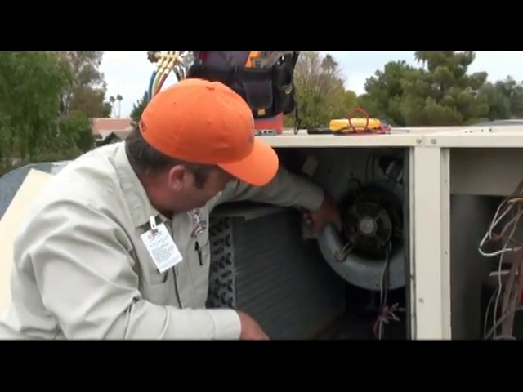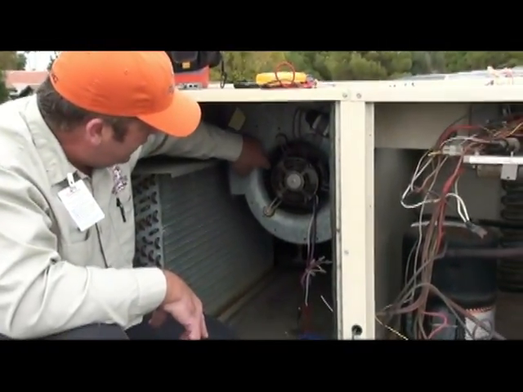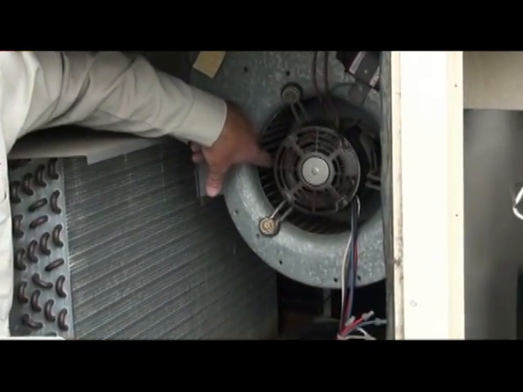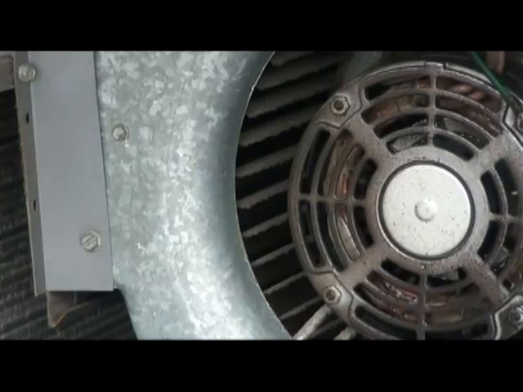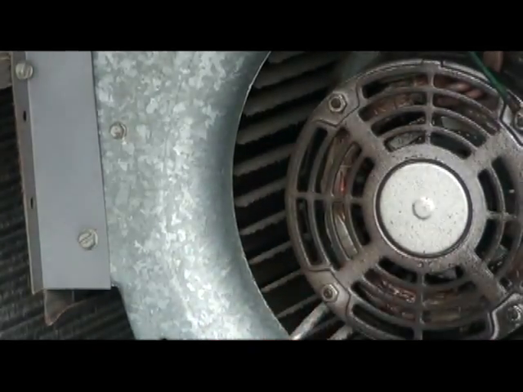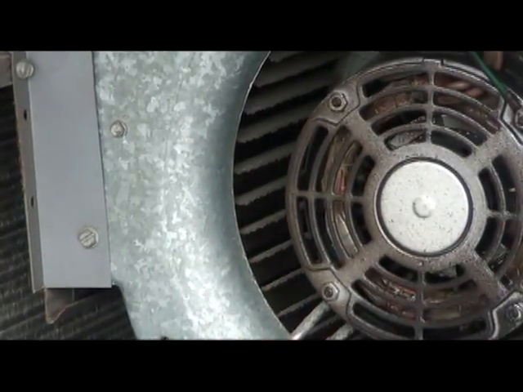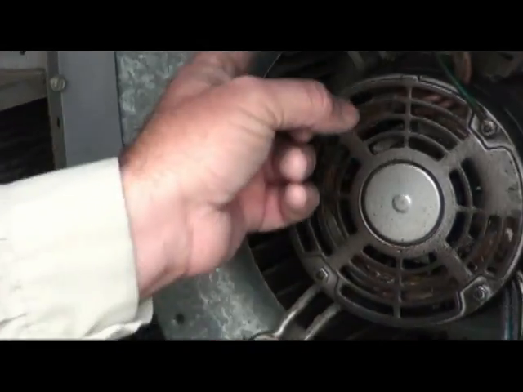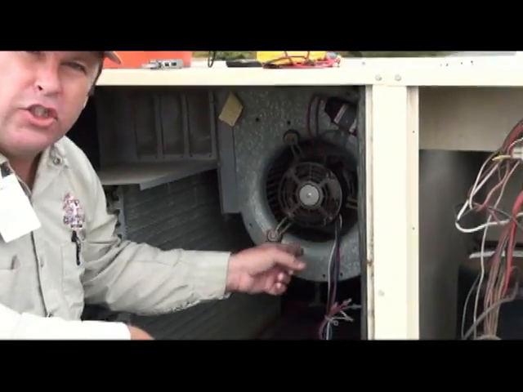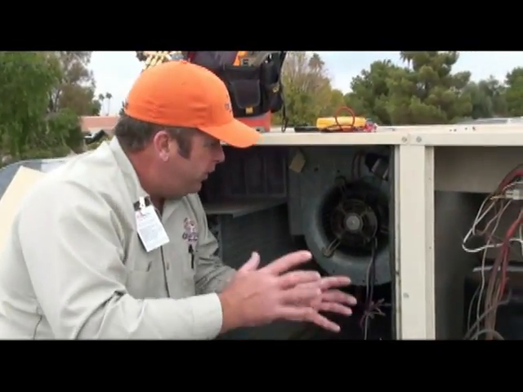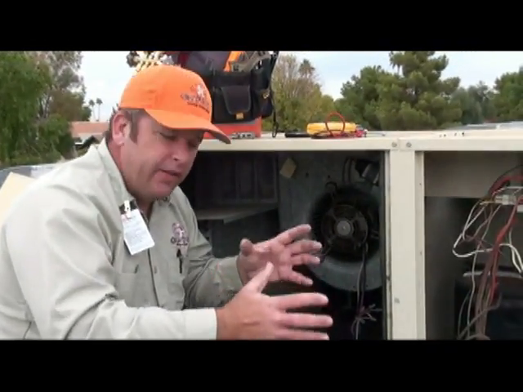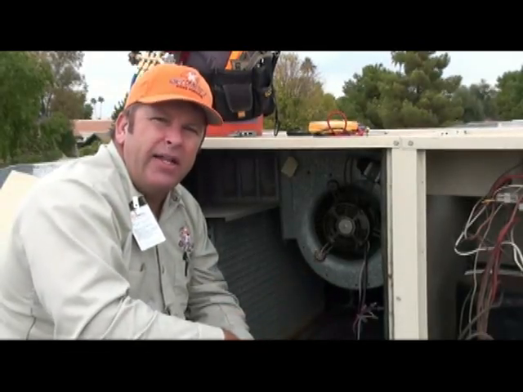If you look in here on the actual blower wheel itself, you can see the dirt that builds on these fins. And that can cause yet another failure for the motor, which is vibration. When the dirt gets on the squirrel cage and on this blower wheel, it'll actually throw the vibration of the unit and the shaft of the motor off, causing the bearings to go bad inside the motor.